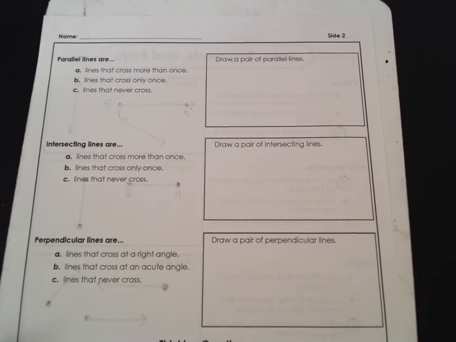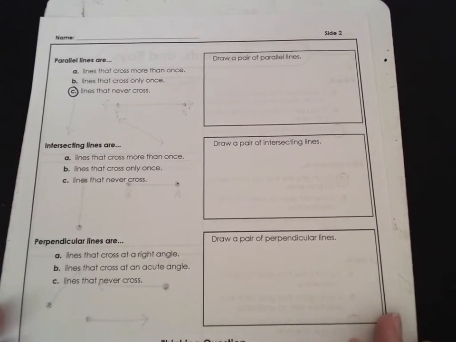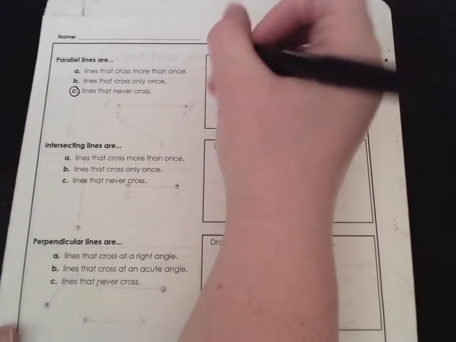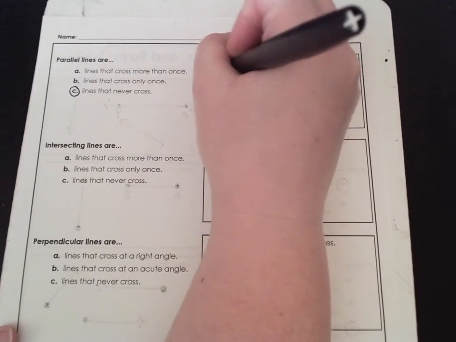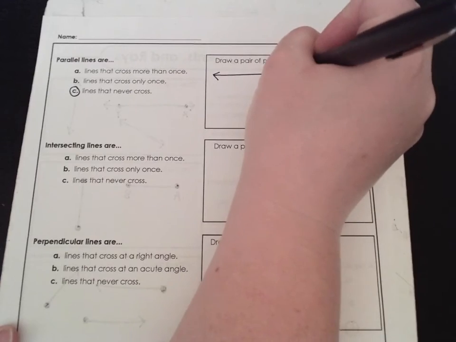Okay, so now we're going to focus on different types of lines. Parallel lines are lines that never cross, and they are equally spaced. So they're equally spaced lines that are never going to cross over each other. If you're drawing a pair of parallel lines, you can draw them horizontally, vertically, or diagonally.